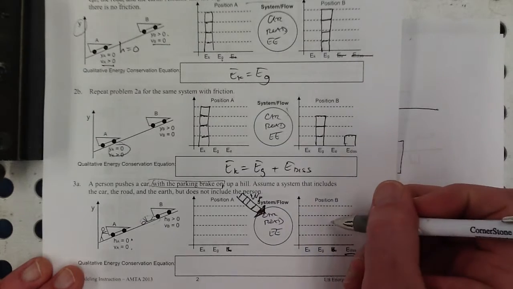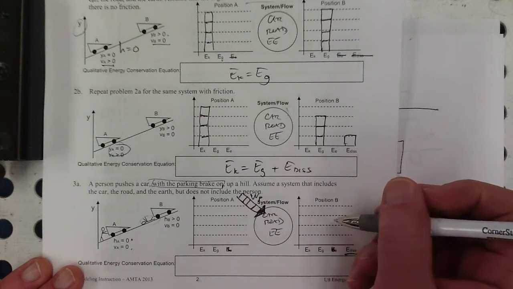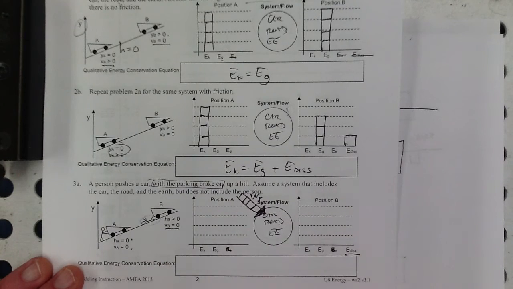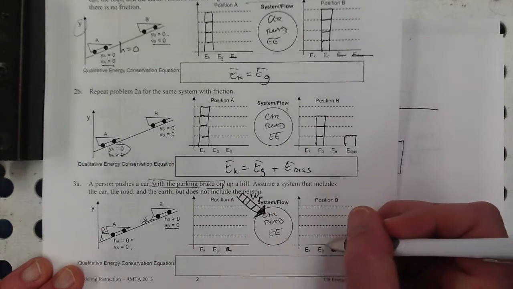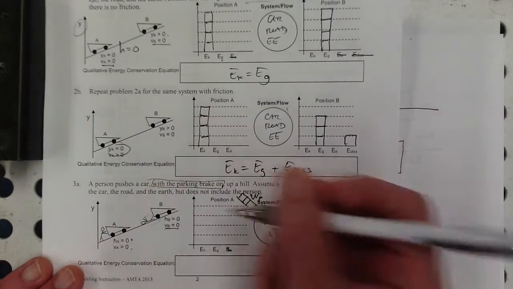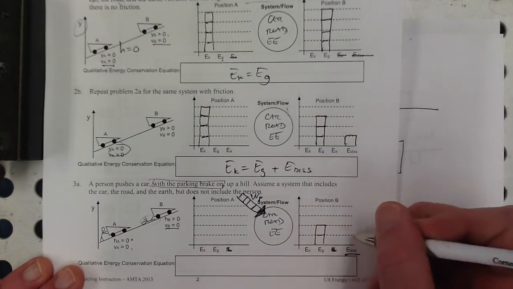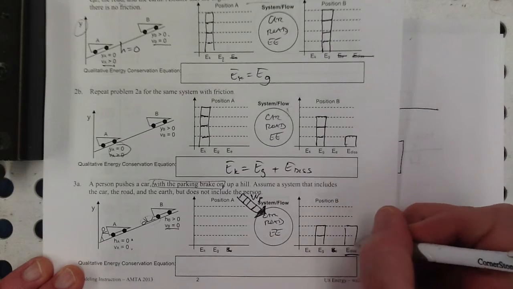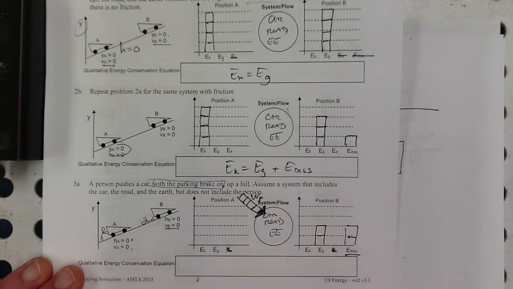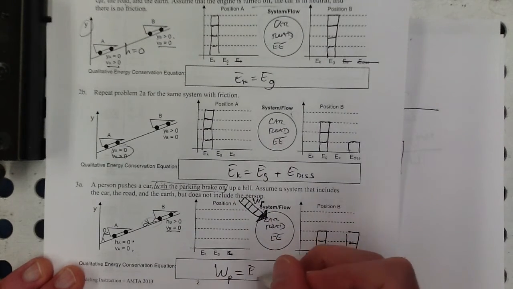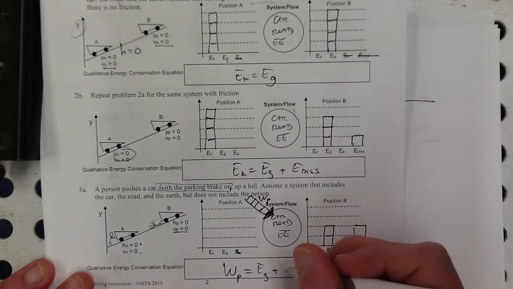And then here we have some kinetic energy? No, it's stopped there. It's not moving. Gravitational potential energy, yes. It's at a higher height. And dissipated energy, yes. You could do 3 and 1. I'm going to do 2 and 2. It does not matter. So what's my equation? The work done by the person is equal to EG plus EDIS.